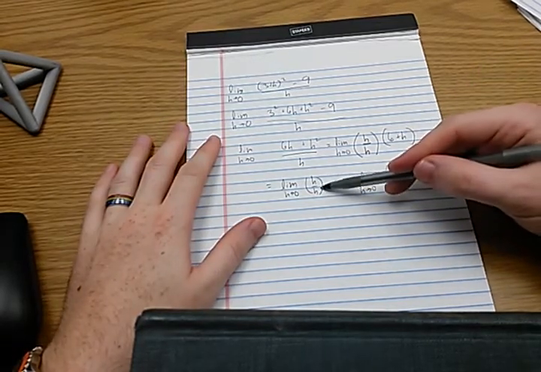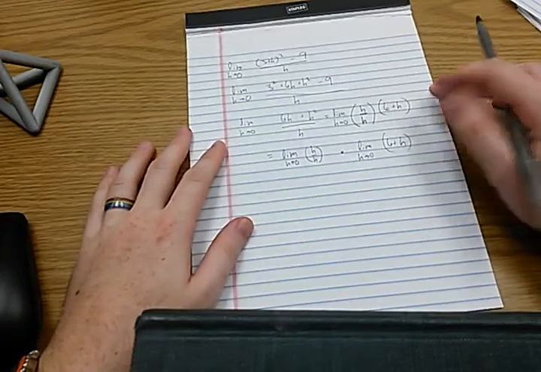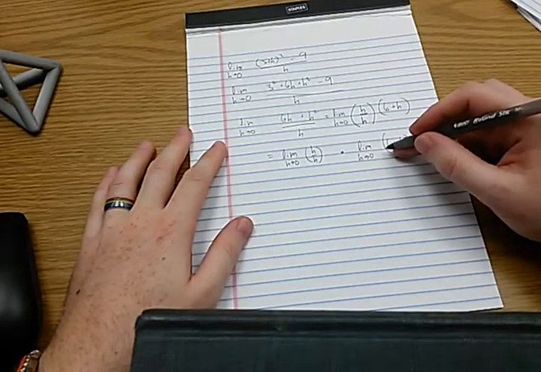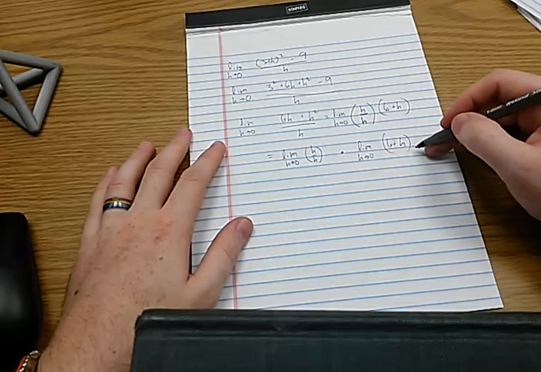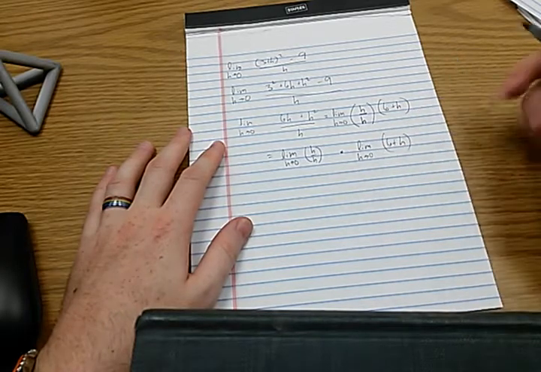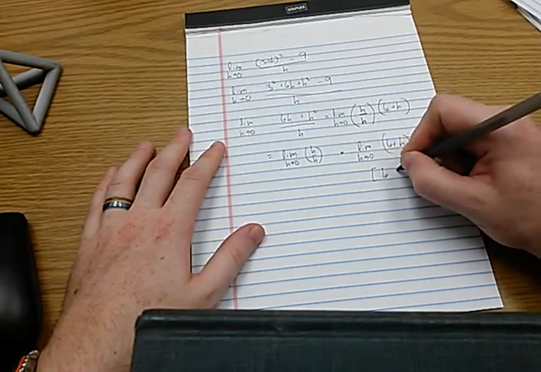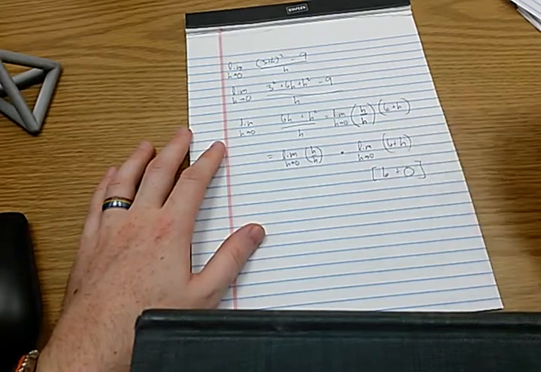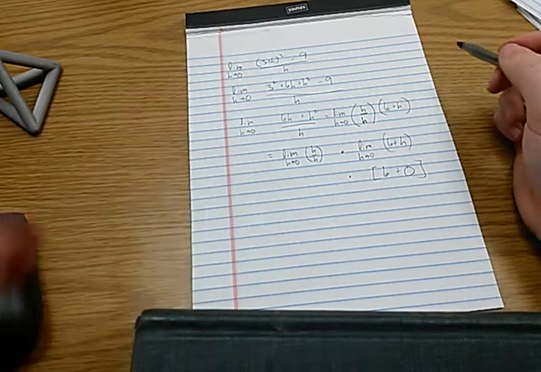You can probably guess what's going to happen over here. For this limit, my variable is h. This is a polynomial, right? It's a degree 1 polynomial. So I can use my direct substitution and say that this limit on the right side is 6 plus 0. Very nice. I'll be multiplying that over here.